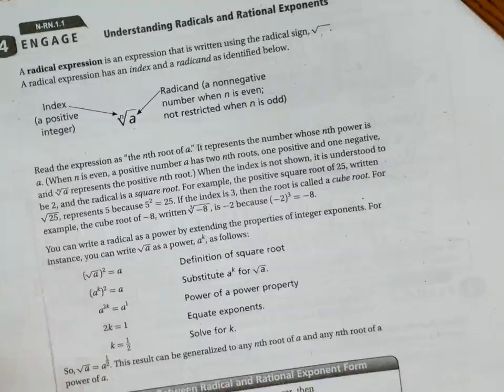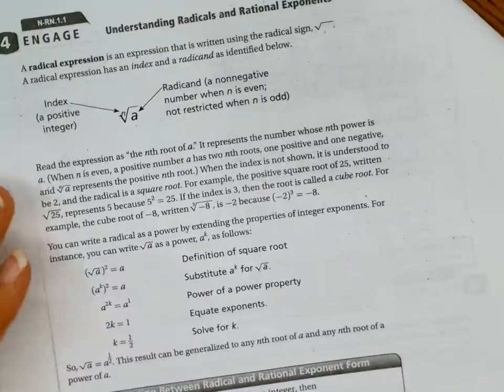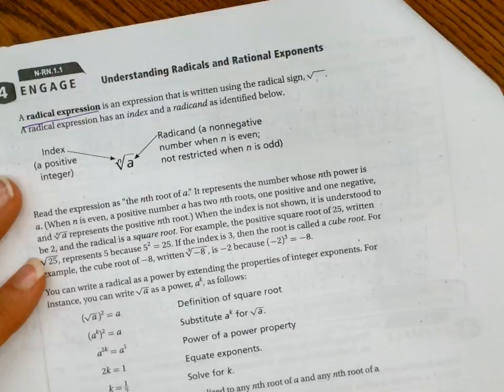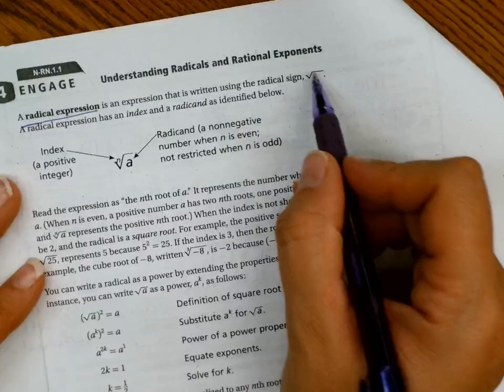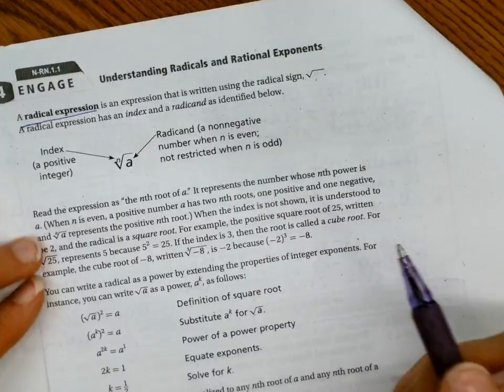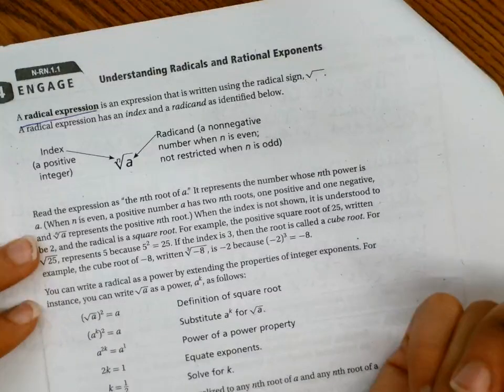Understanding radical and rational exponents. A radical expression is an expression that is written using the radical sign, a square root symbol, right? A radical expression has an index and a radicand, as identified below. So, how I always think of this is like the square root of 4 equals 2, right? Well, the square root would be like 4 to the 1/2. So there's an imaginary 1 here and an imaginary 2 here. So it's a square root.